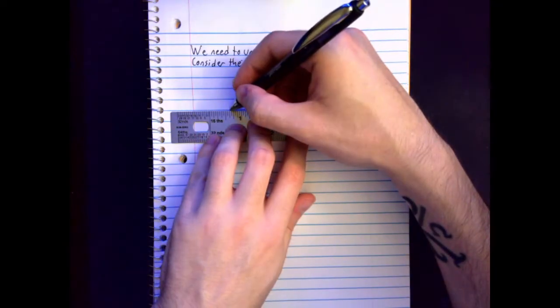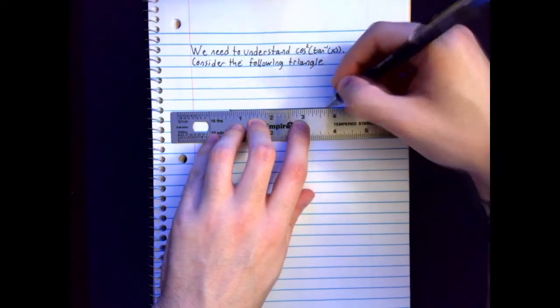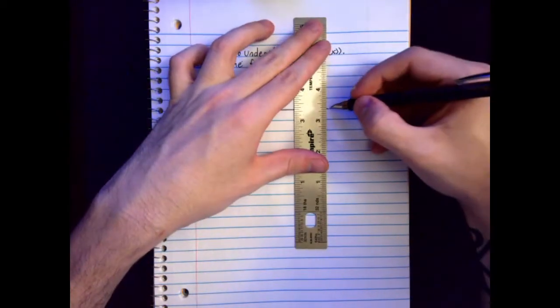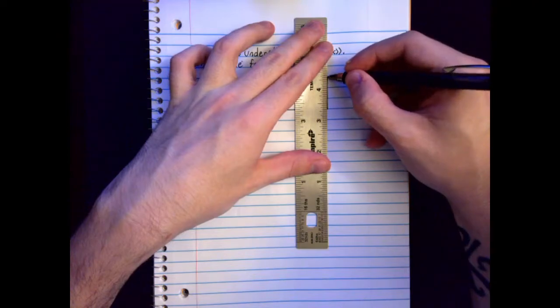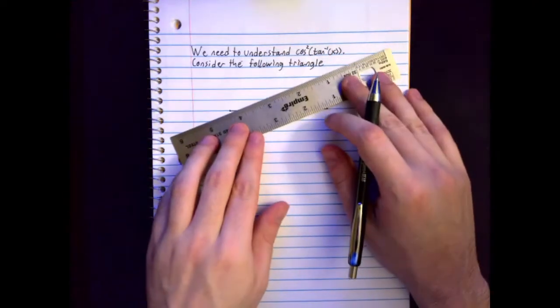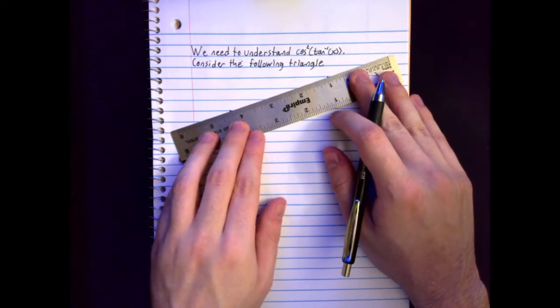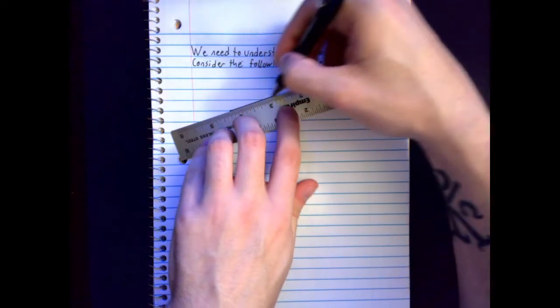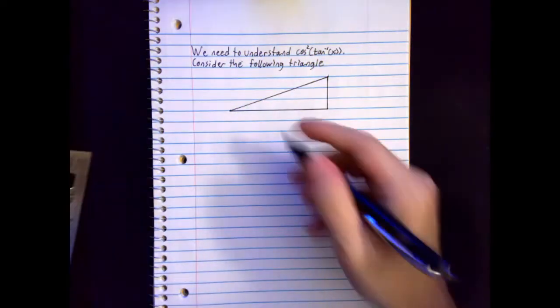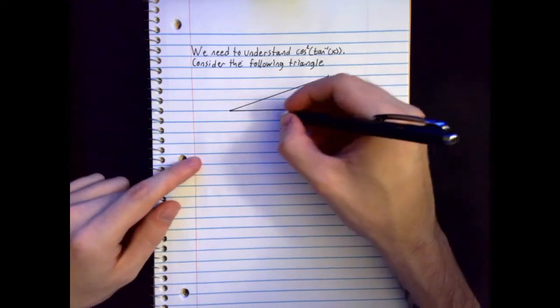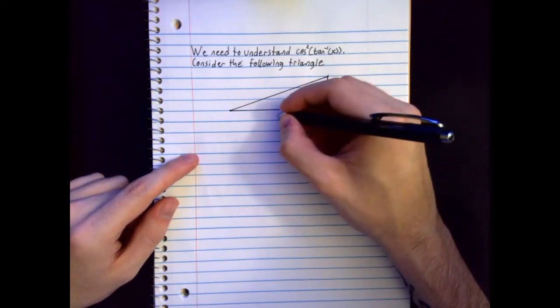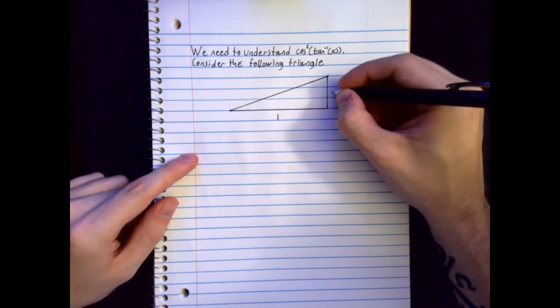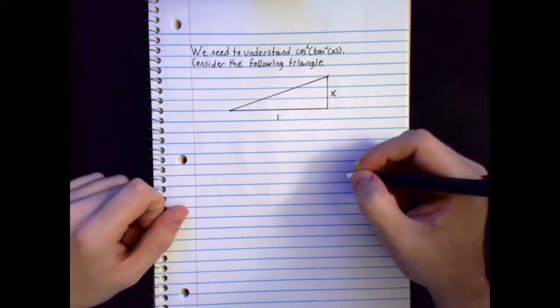So we got, boom, just like that. And we're going to make this side length 1. This side is going to be length x.